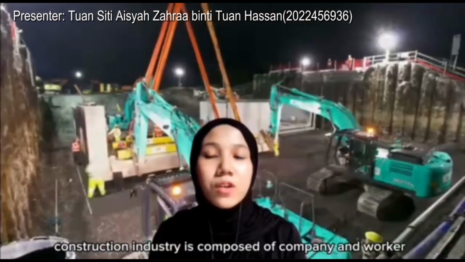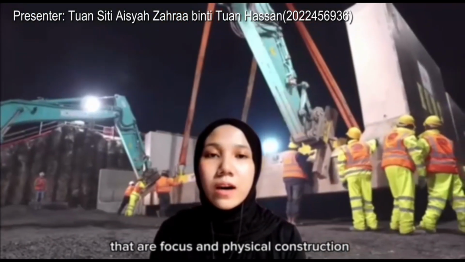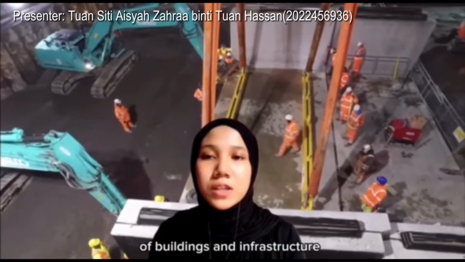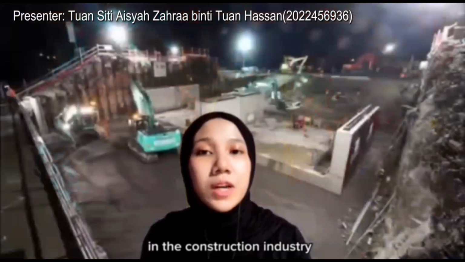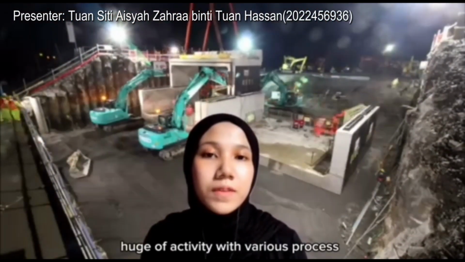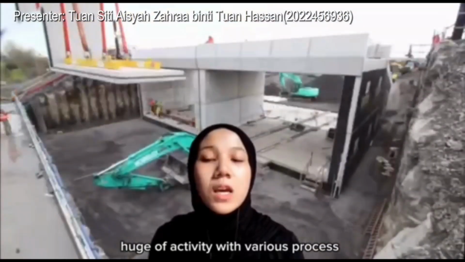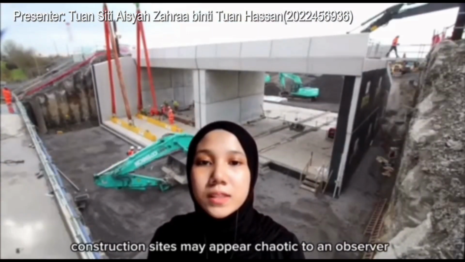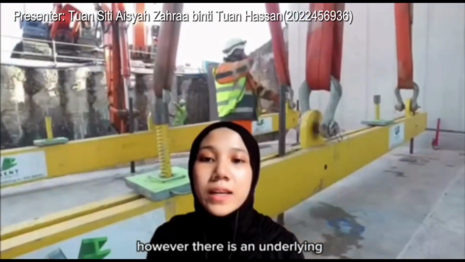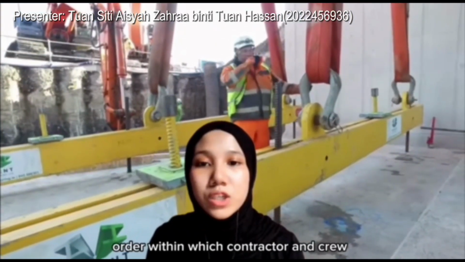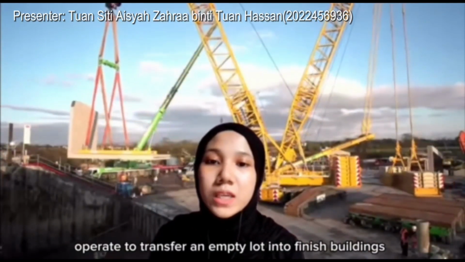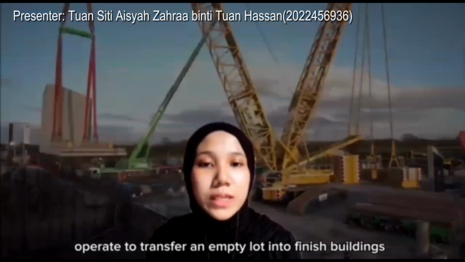The construction industry is composed of companies and workers that are focused on the physical construction of buildings and infrastructure. In the construction industry, a construction site is a hub of activity with various processes. Construction sites may appear chaotic to an observer. However, there is an underlying order within which contractors and crews operate to transform an empty lot into a finished building.